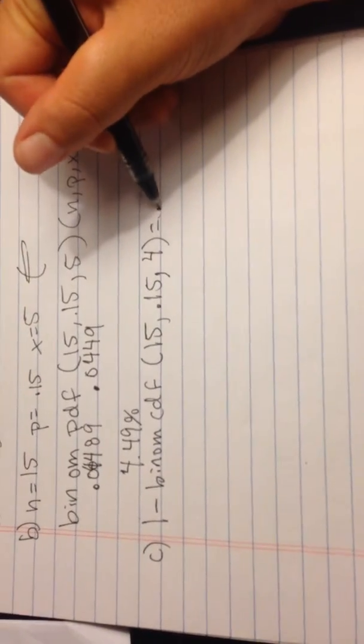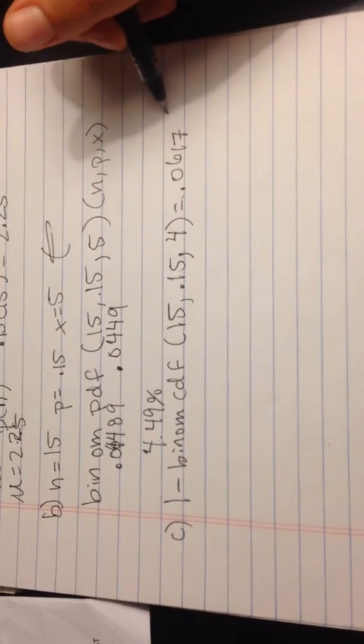When I put that into the calculator, it turns out to be 0.0617 or 6.17%.